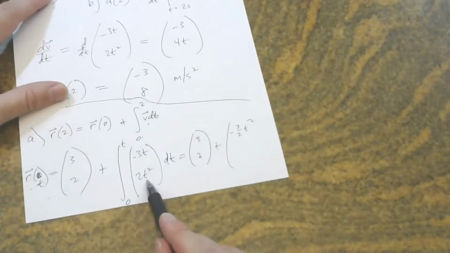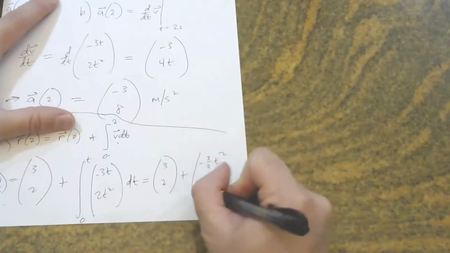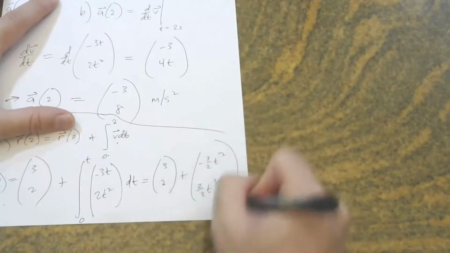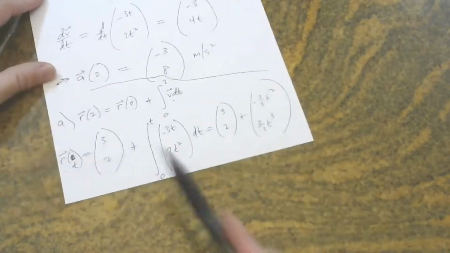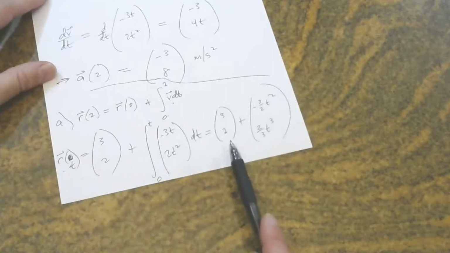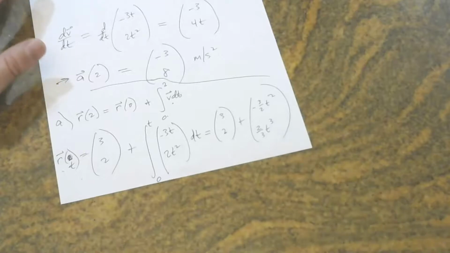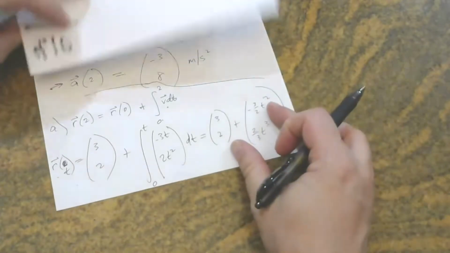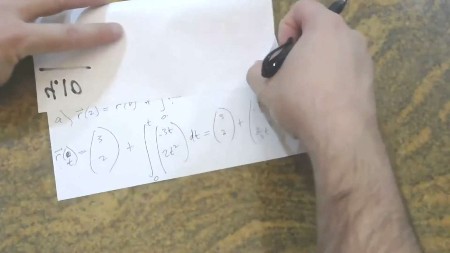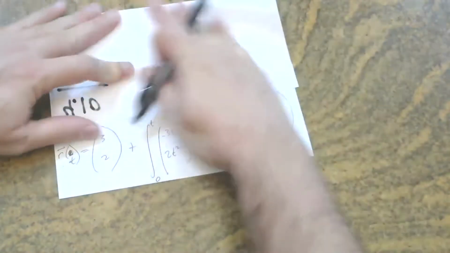What's the antiderivative here? 2/3 t cubed. Okay, so if you'd like to know the position at any time, you take the vector 3, 2, and you add this vector after plugging in the particular time. I'll just fold this paper over here, and we can evaluate this at 2 seconds.